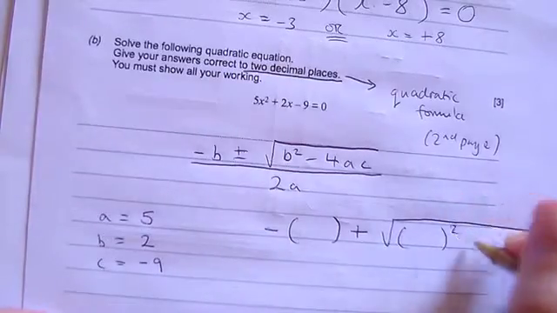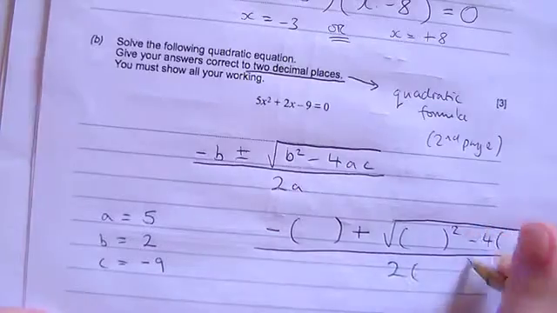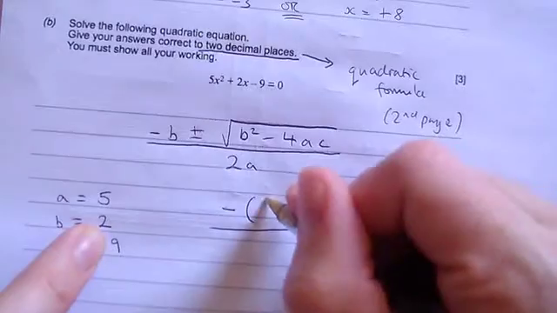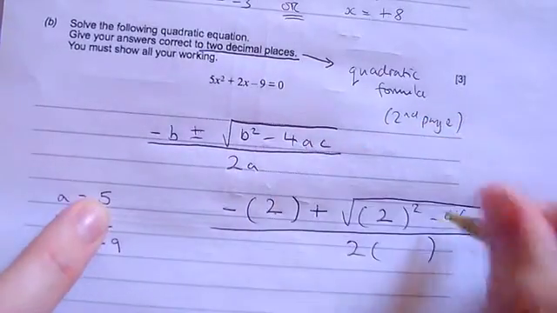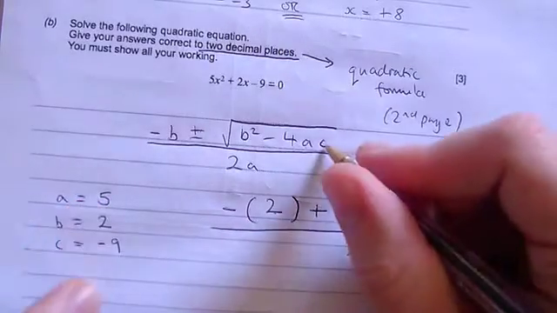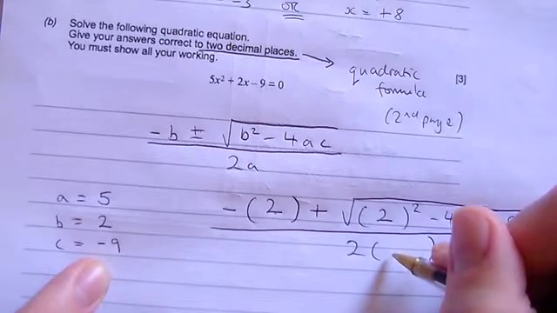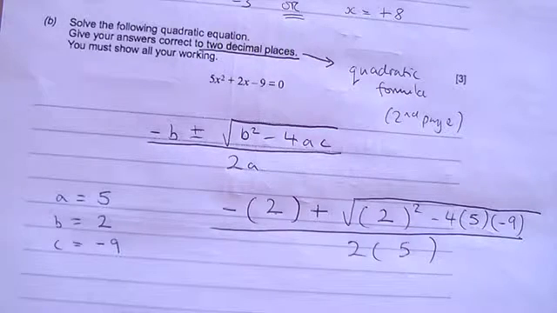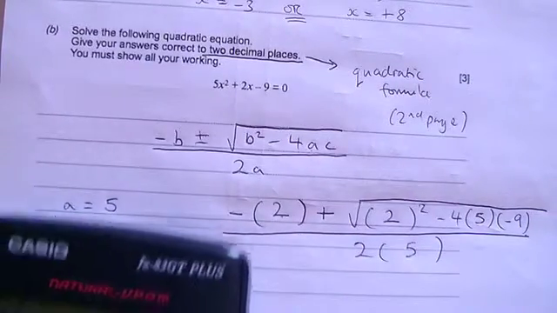So we get brackets squared minus 4 brackets brackets all over 2 brackets. The first letter was b, so 2 is going in that bracket. Then it's b again, so 2 is going in that bracket again. Then it was a, so 5 goes in that one. And then c was minus 9, so minus 9 goes in that one. And then it was over 2a, so it's 2 times 5. If your calculator gives you the answer syntax error or math error, you've probably missed a minus sign somewhere. Okay then, so press the fraction button first.